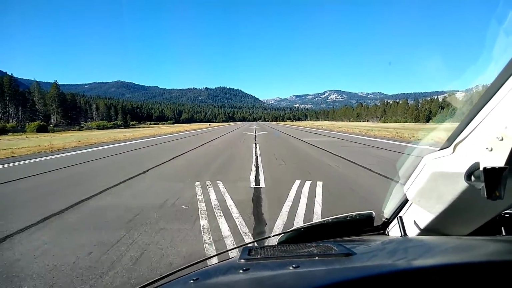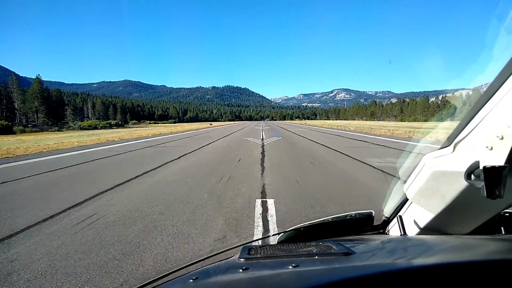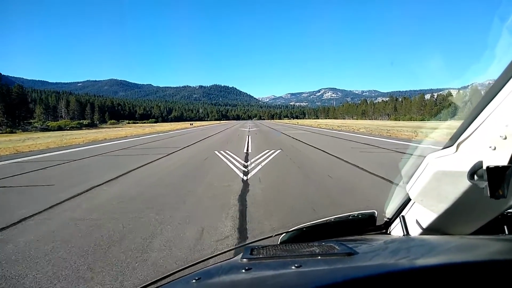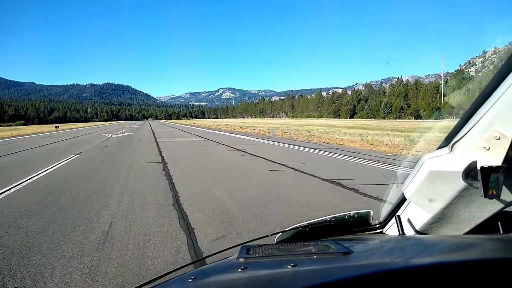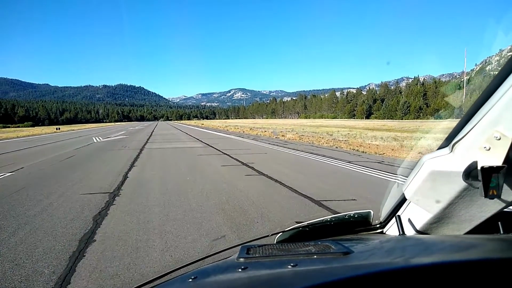This approach was a long straight-in approach to South Lake Tahoe, California. Next, let me show you a visual approach into Hayden, Colorado, which follows a more traditional traffic pattern.